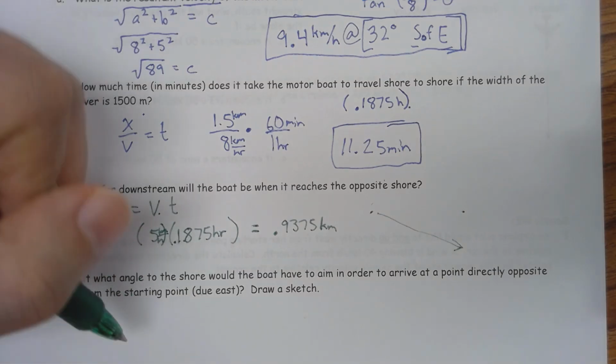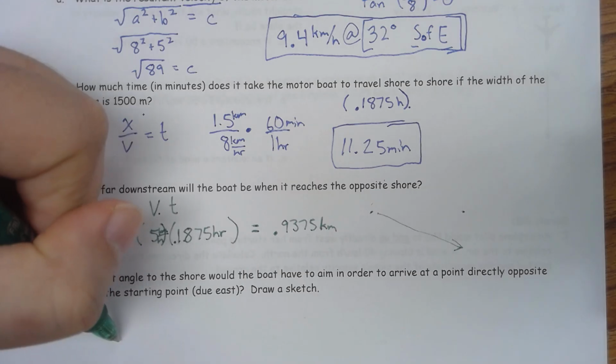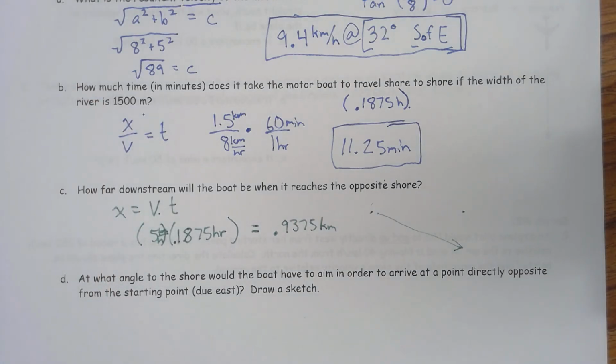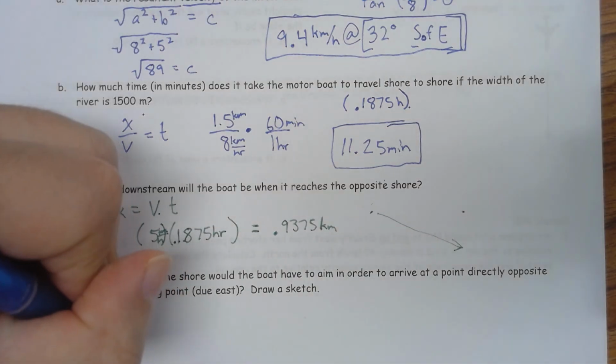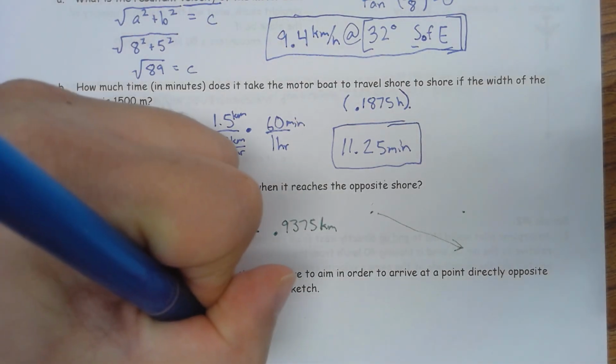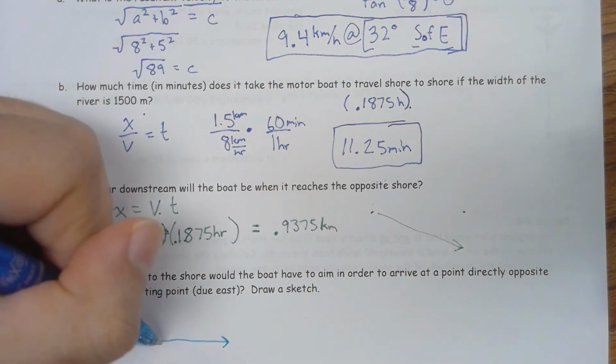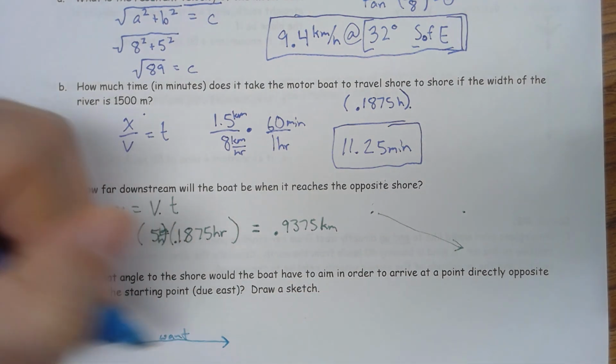How are you going to point your boat? 34 degrees. So if I'm trying to go across the water this way, this is what I want, to go straight east. That's my want line.